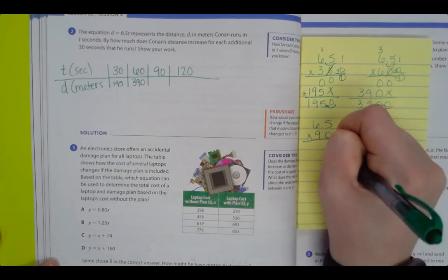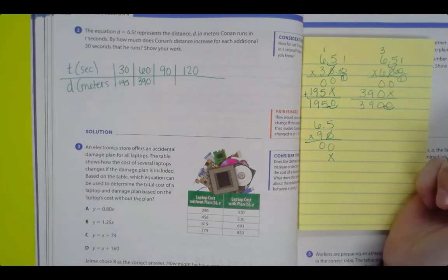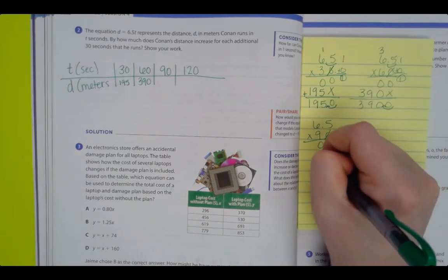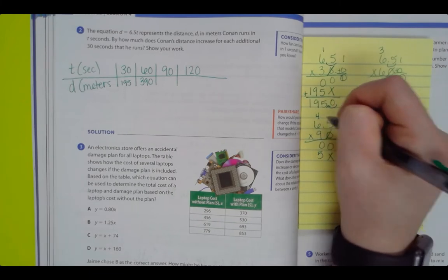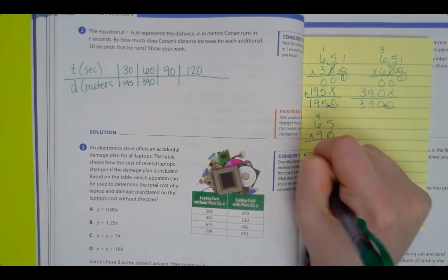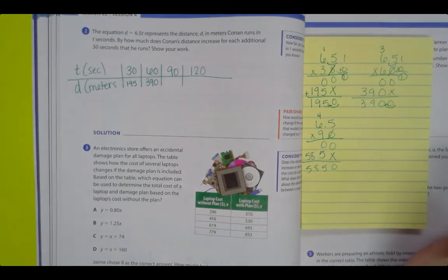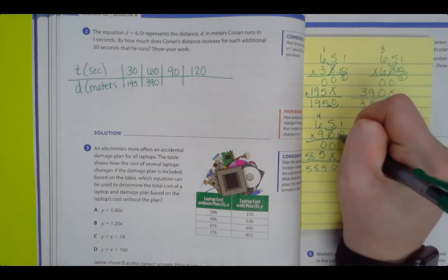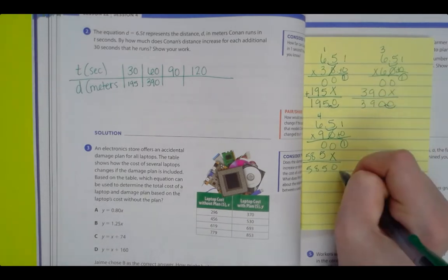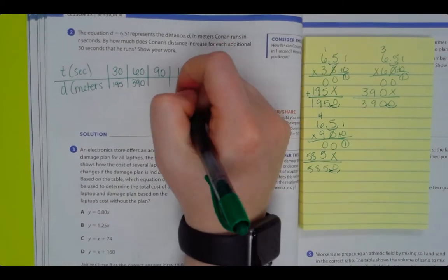0 times 5 is 0. 0 times 6 is 0. Done with the 0, so I add my placeholder. 9 times 5 is 45, so I keep my 5, carry my 4. 9 times 6 is 54, plus 4, 58. Add them together. I get 5,850. Nope, got to count my decimal place. So 1 there, 0 there. 1 plus 0 is 1. So I'm going to start from the right, move to the left 1 place. So I really get 585.